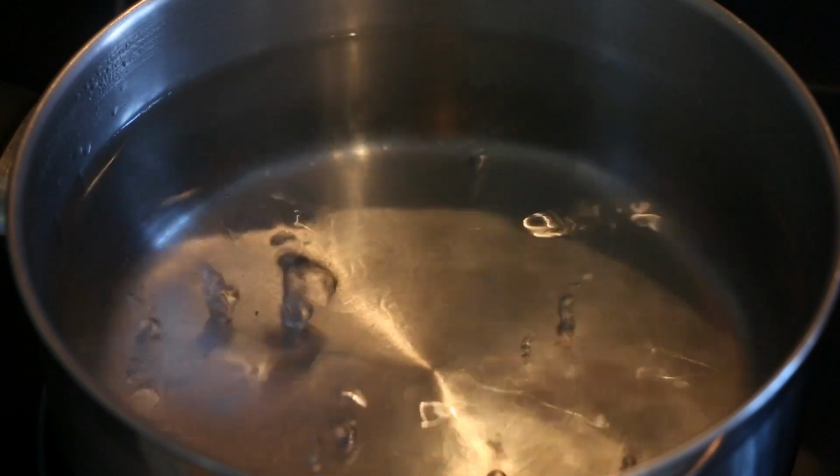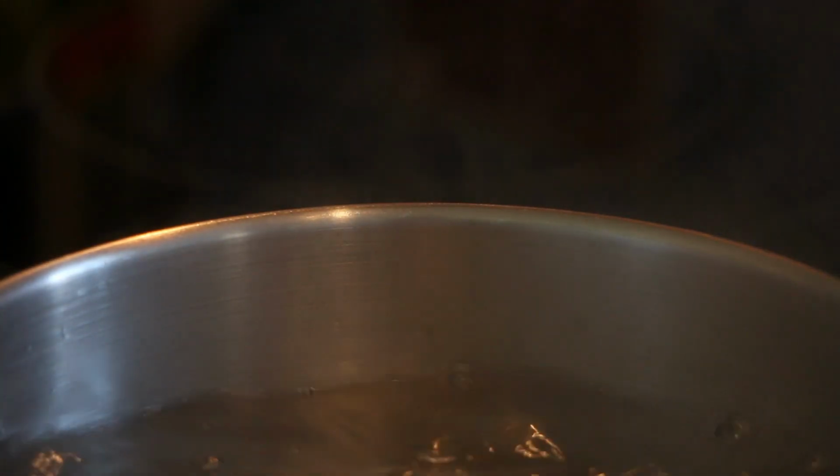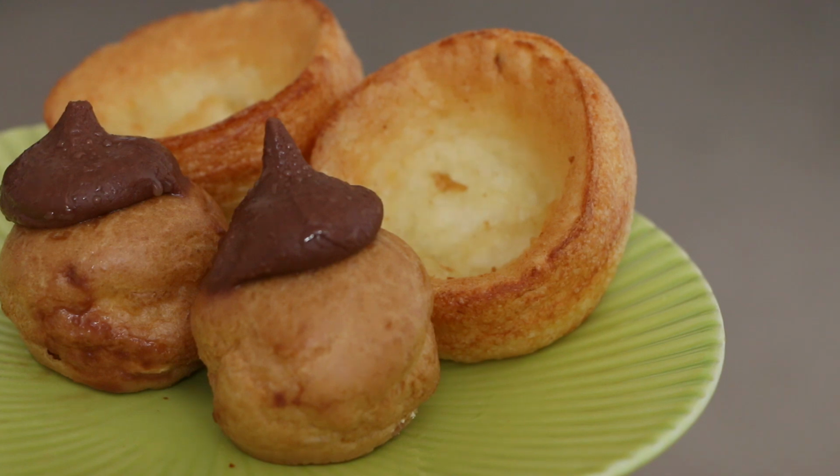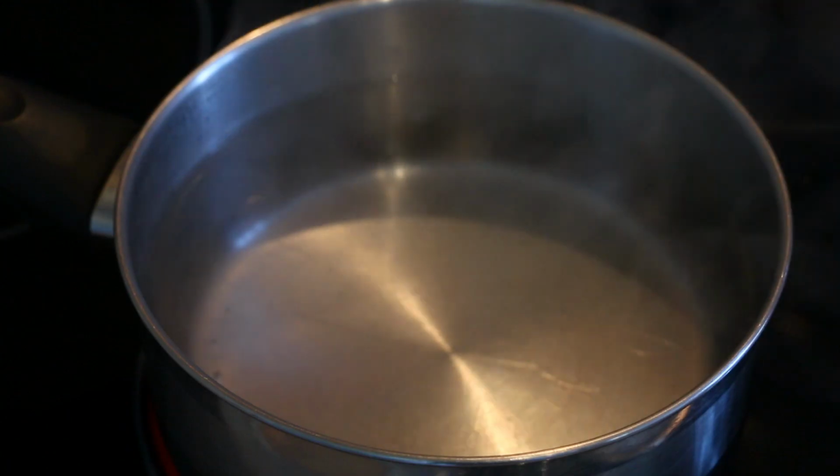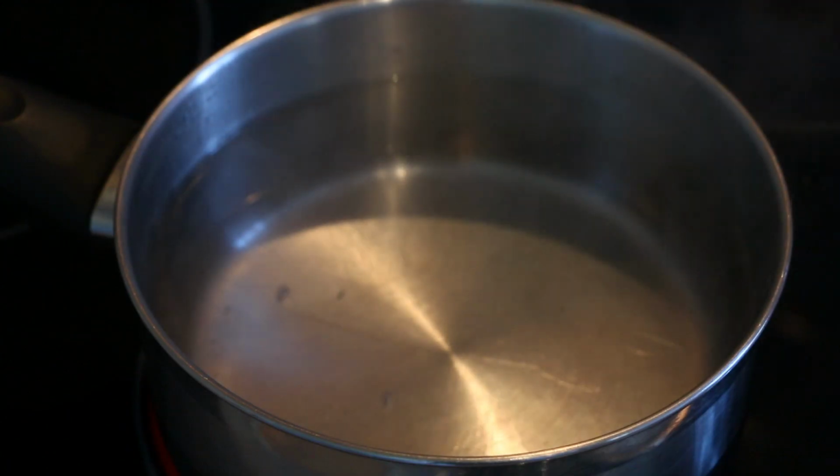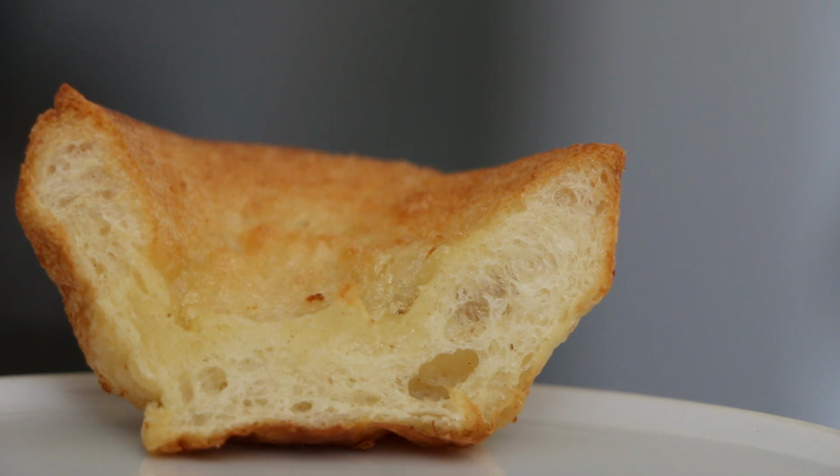When you heat up water to boiling point, it produces steam which expands and is used as a raising agent for products such as Yorkshire puddings or profiteroles. The texture steam produces as a raising agent is very open and uneven. Pockets of air are left after the steam has escaped.